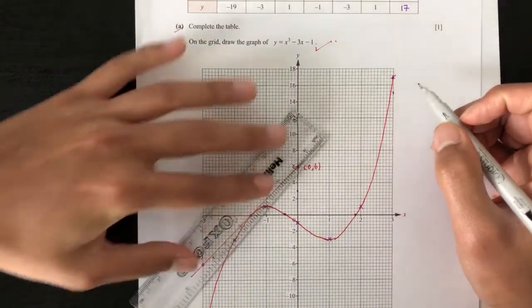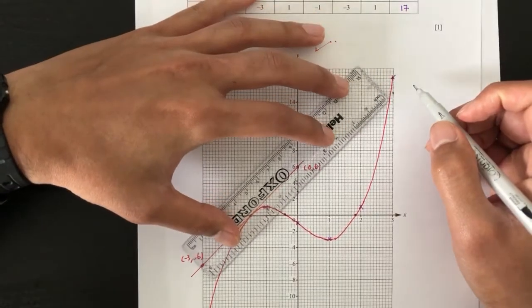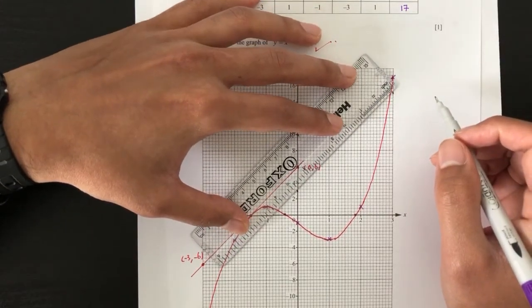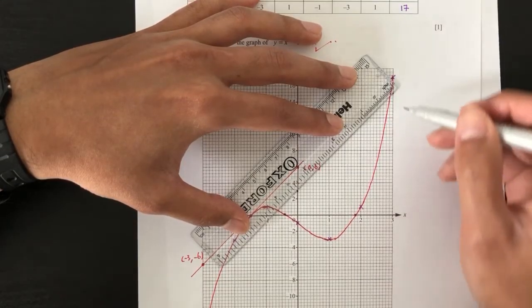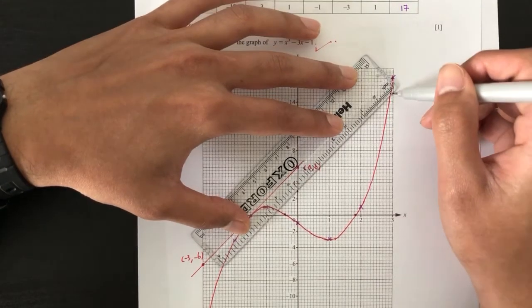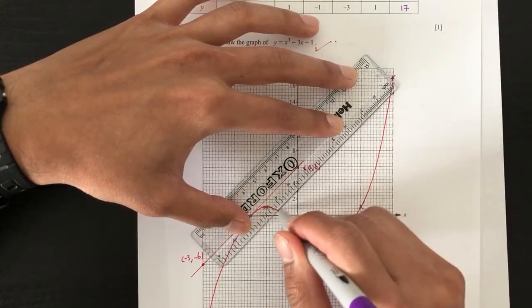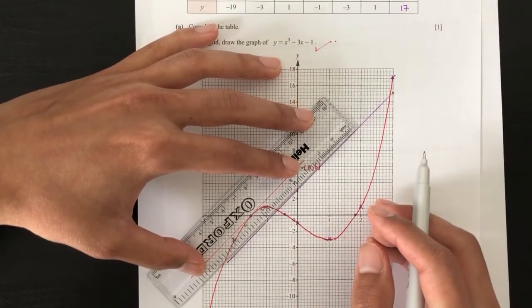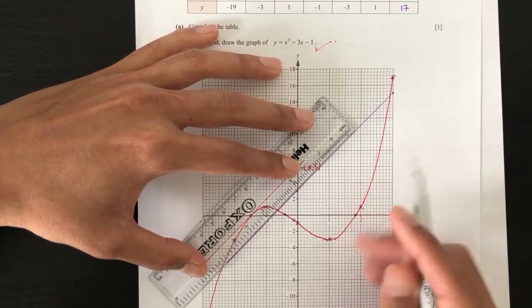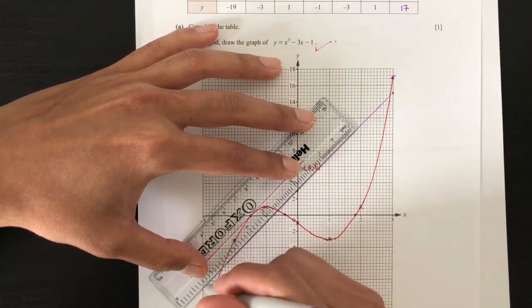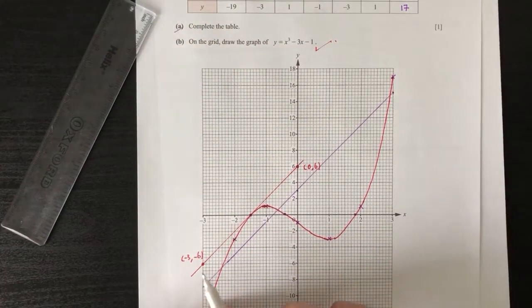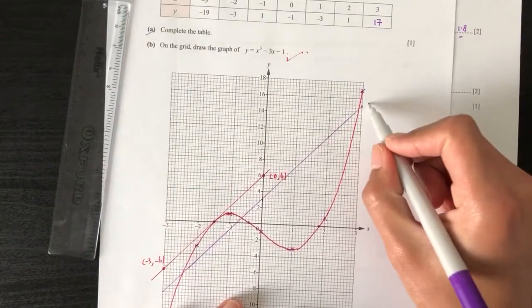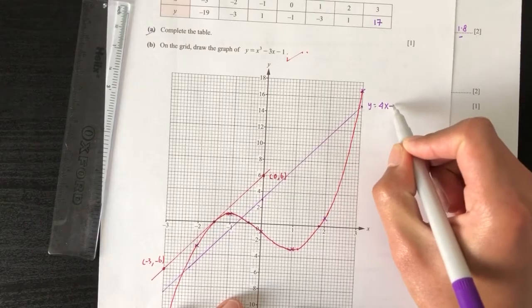So now let's join those 2 points to form the line as required. Okay, so this is the line y equal to 4x plus 3.